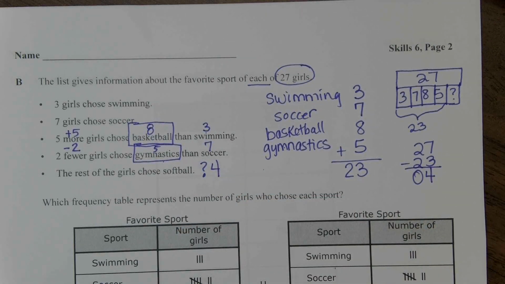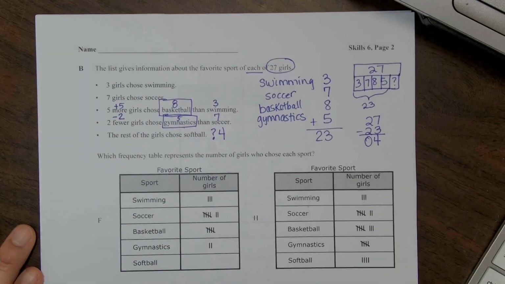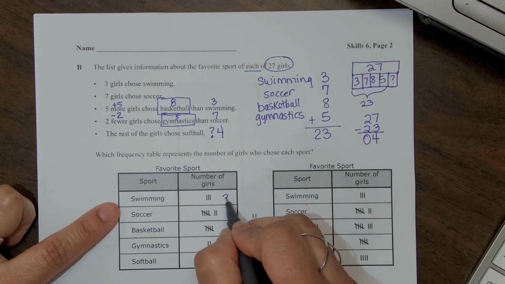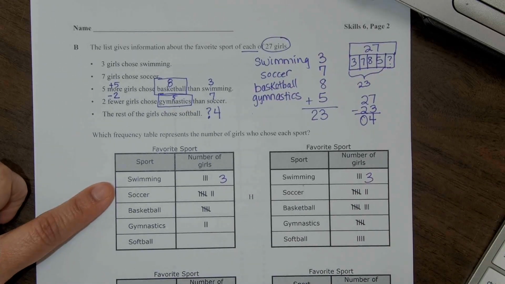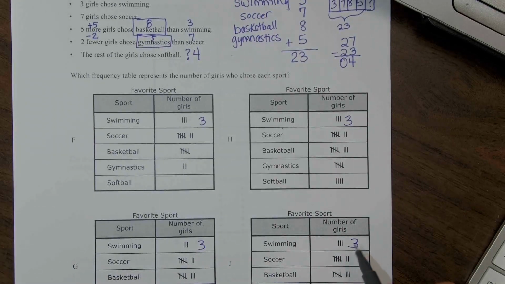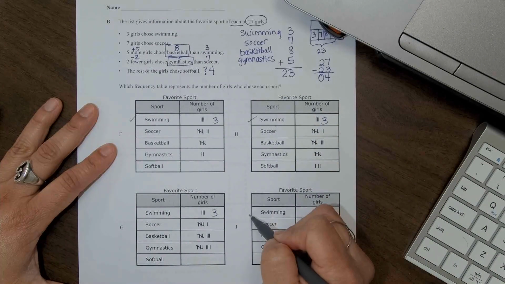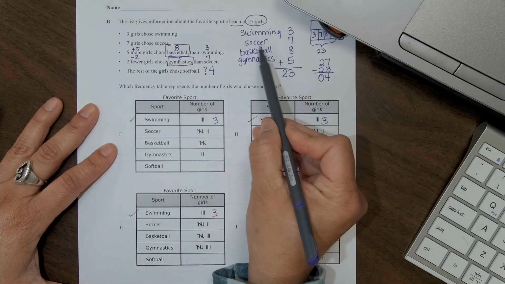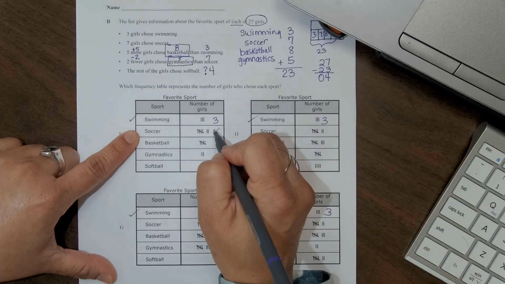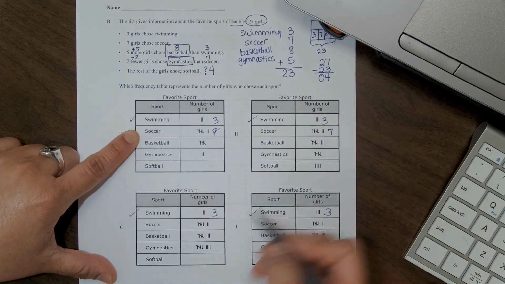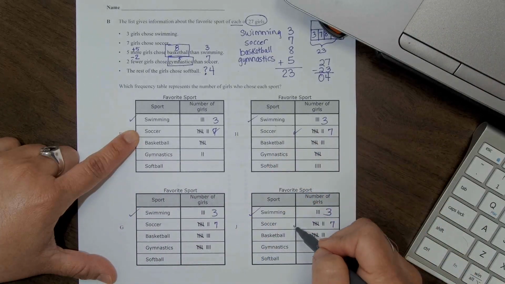All right, now let's find our frequency table that represents that. Okay, so for swimming, we have 3. Swimming has 3, 3, and 3. So we can't eliminate anything yet. So these are all correct. Swimming is correct. Let's go to soccer. 7 girls chose soccer. 5, 6, 7. Well, you know what? Let me write my numbers first. 7, 7, and 7. So soccer is correct.